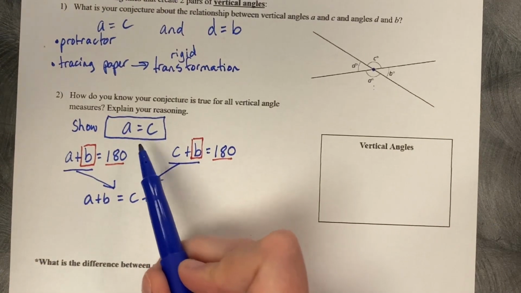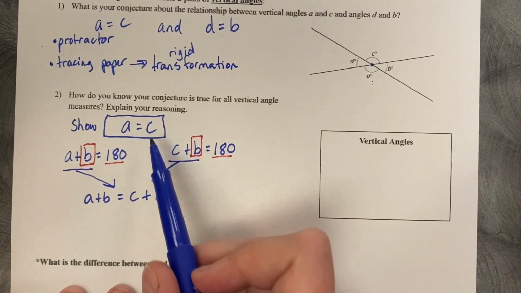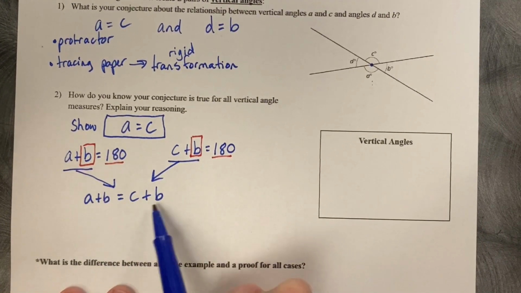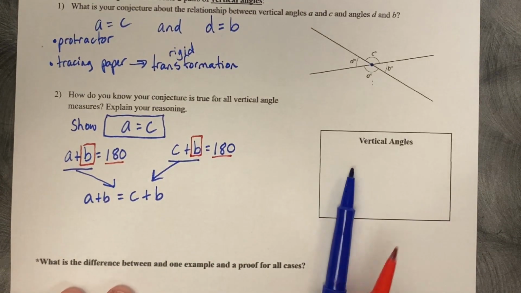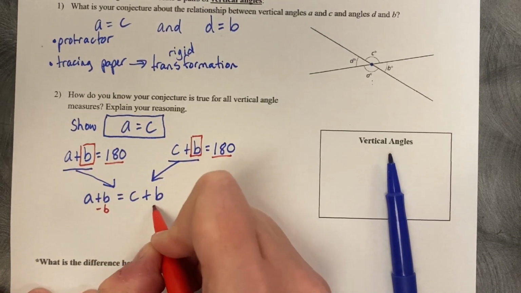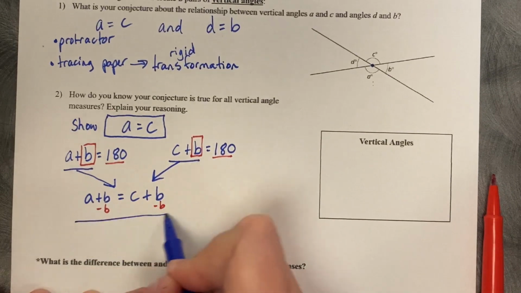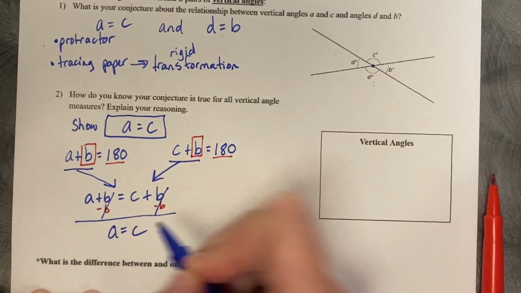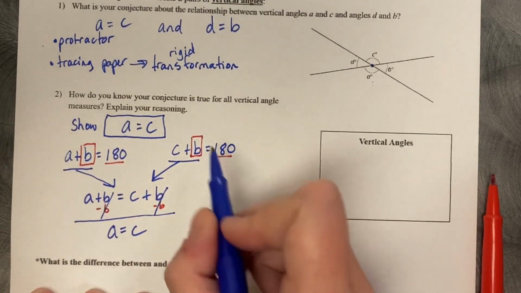Oh, well, I'm trying to show, look back at what we're trying to show. We're trying to show that A equals C. Well, A plus B equals C plus B. What's the same on both sides? Oh, well, I've got B on both sides. That's the commonality. So if I subtract B mathematically from both sides, the B's cancel and we show that A equals C. So this was a generalized proof.